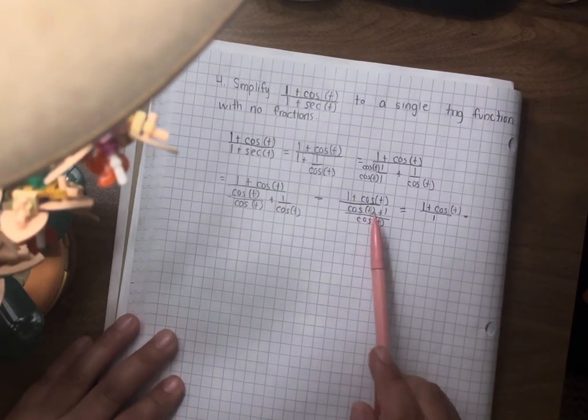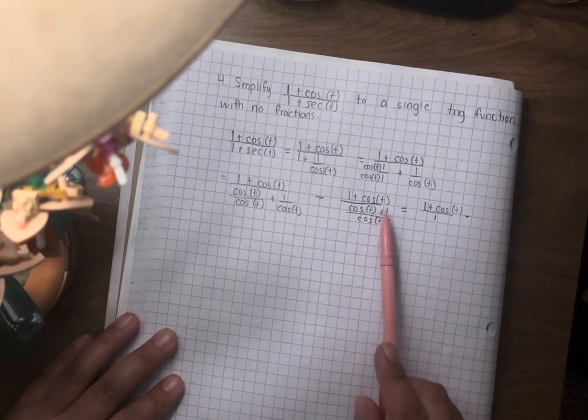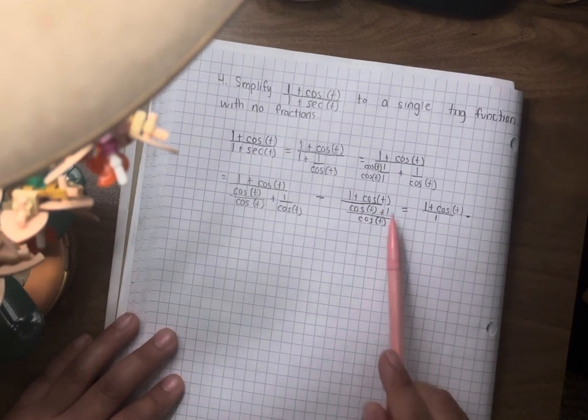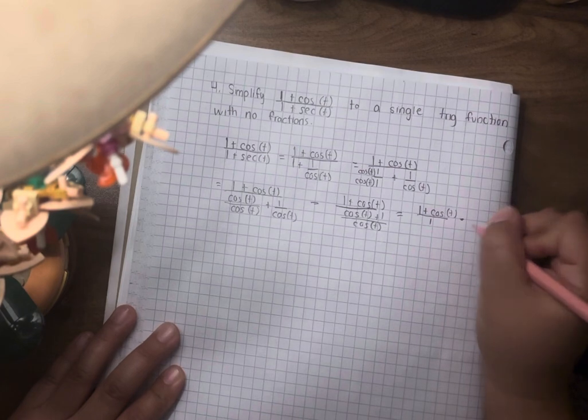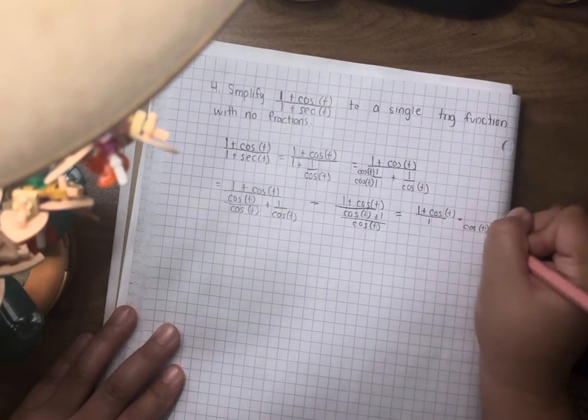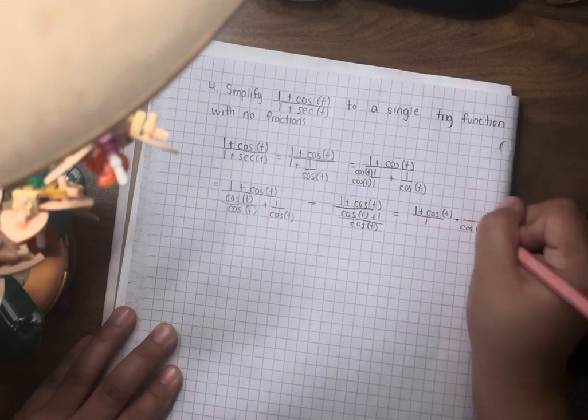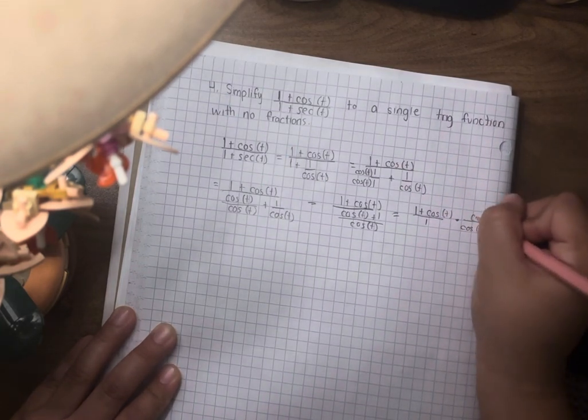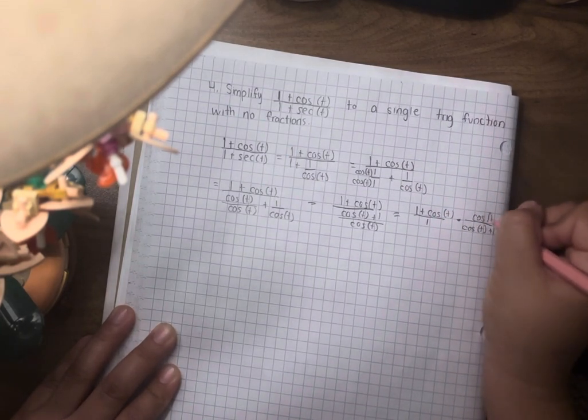Since we have cosine t plus 1 on the numerator, now that would be our denominator as a reciprocal. So that would be cosine t plus 1 over cosine t.